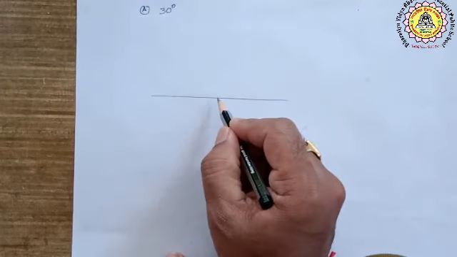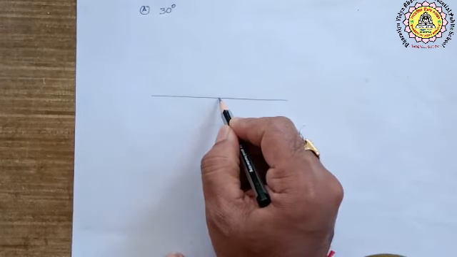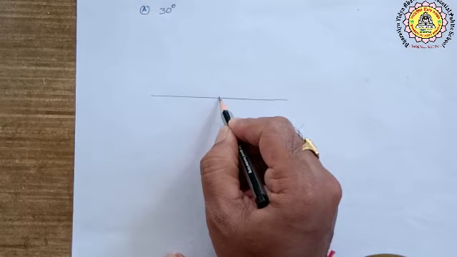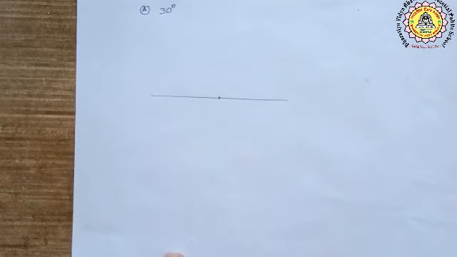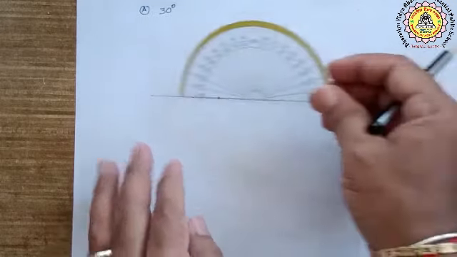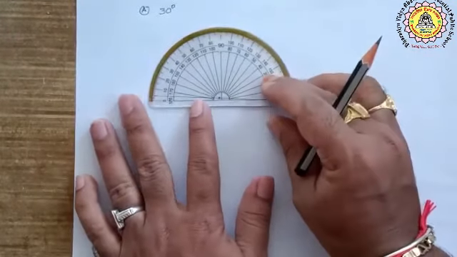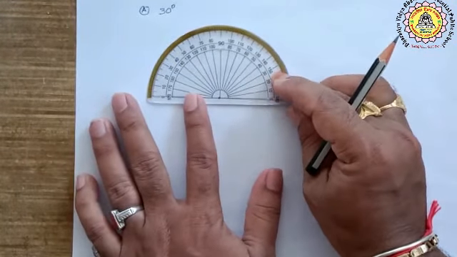Now you have to keep a midpoint, a center point, on this margin line. Now you have to keep the protractor at the center of this margin line like this.